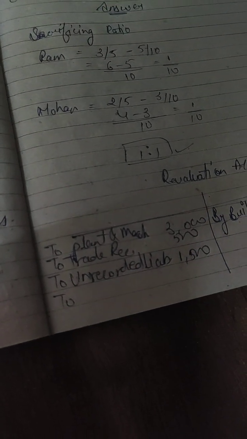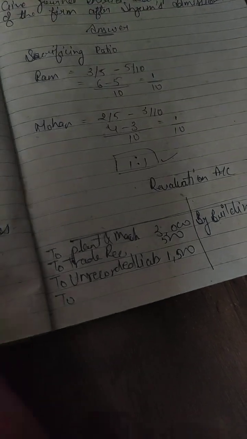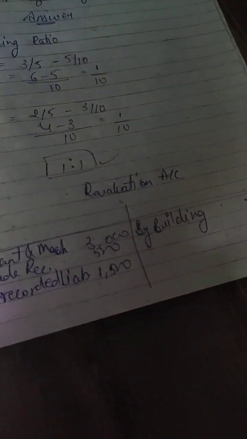That 2,000 will be given to Ram and Mohan in which ratio? In their 3 is to 2, which is their existing ratio, right?